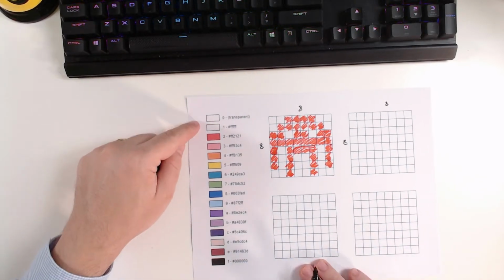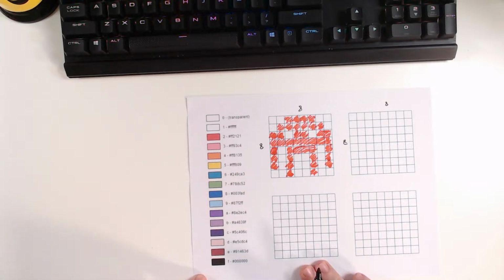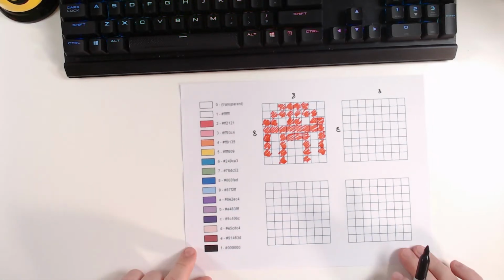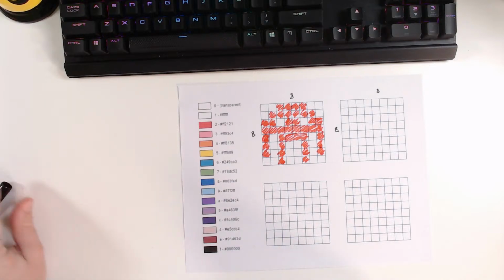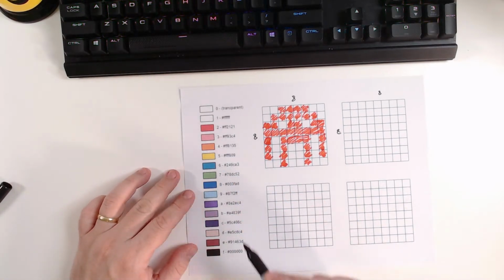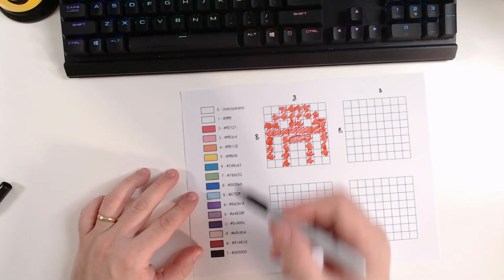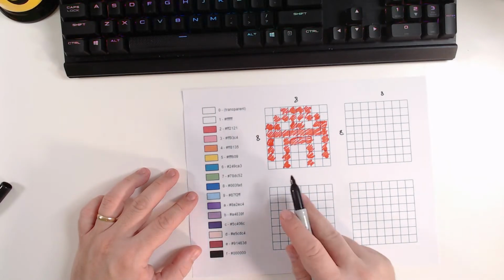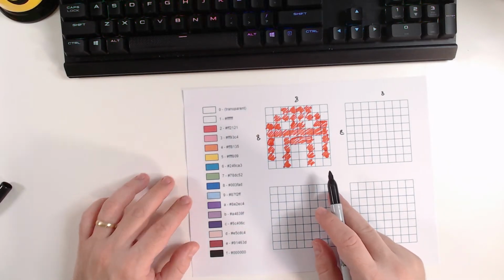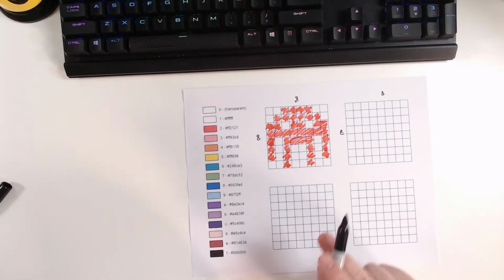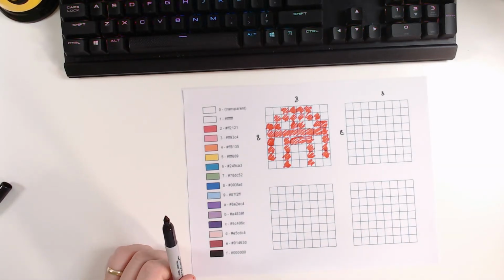Now, I didn't mention what I have here on the left. With this new type of sprites that we're gonna use today, we have the choice of using up to 16 colors. So basically these are 16 colors for each of the sprites. So we're not gonna do them monochromatic like we did last time, but we'll use up to 16 colors for any of the sprites that we are drawing.